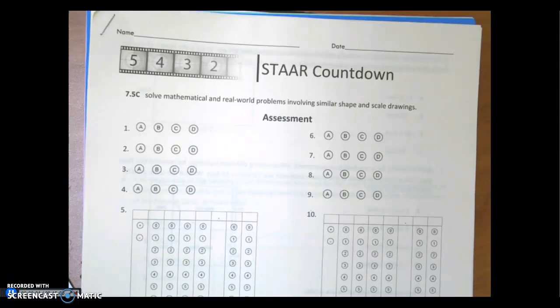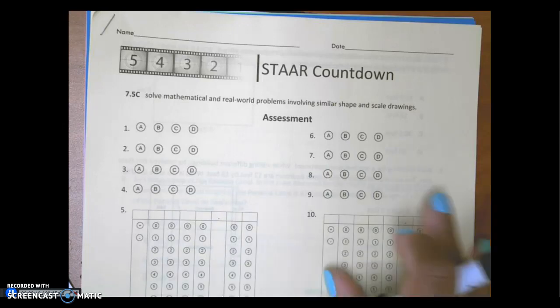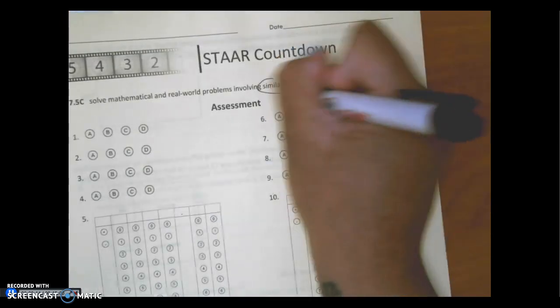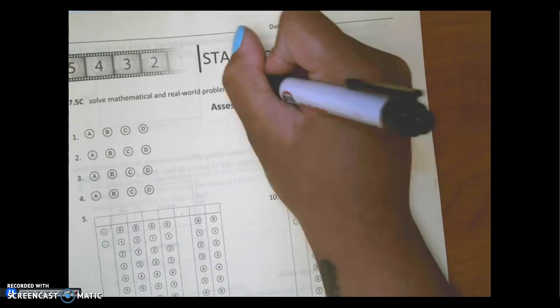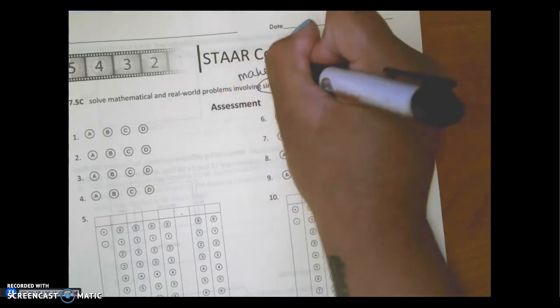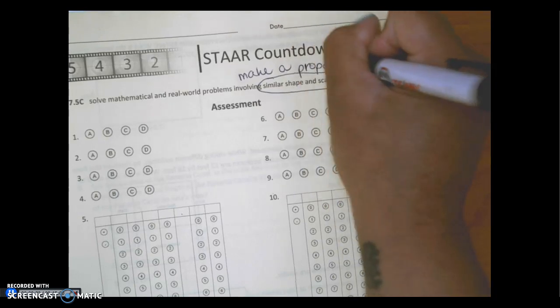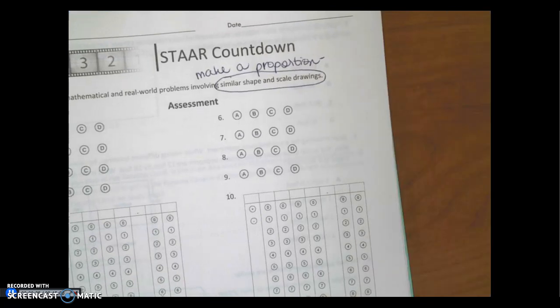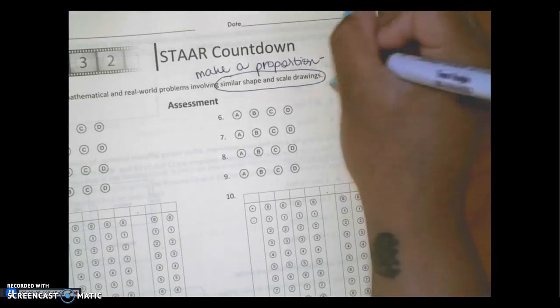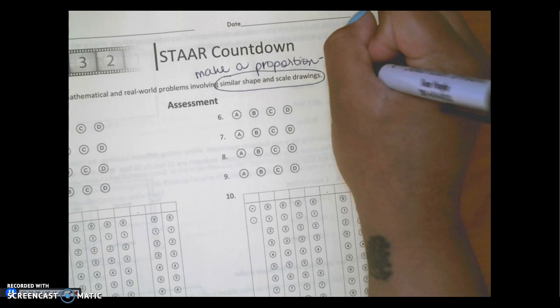We are looking at your yellow STAAR Countdown paper 7.5C. We're solving mathematical and real world problems involving similar shape and scale drawings. Make a proportion. What's a proportion? Two ratios that are equivalent. Good. Two equal ratios.